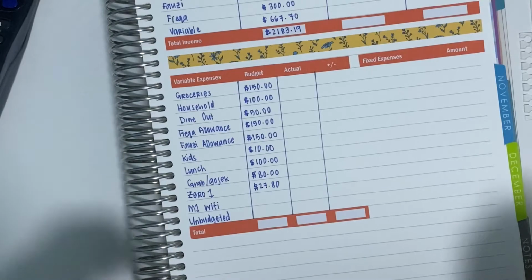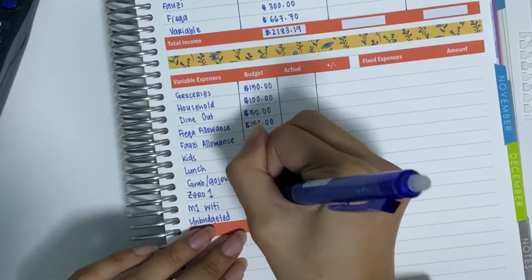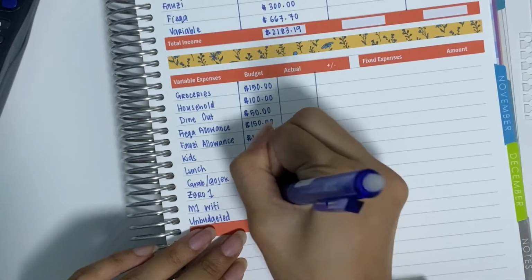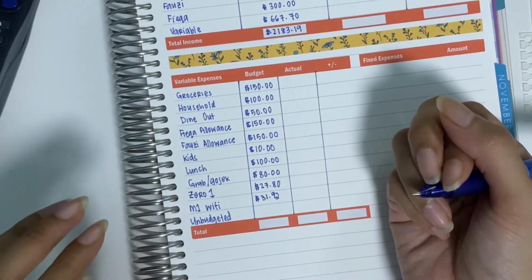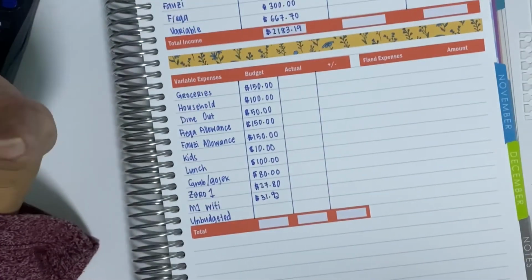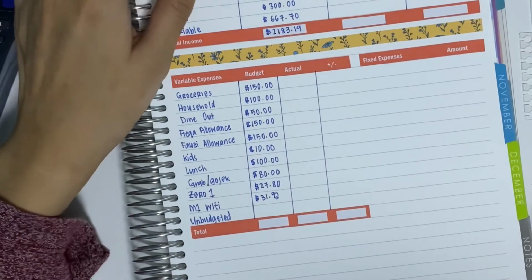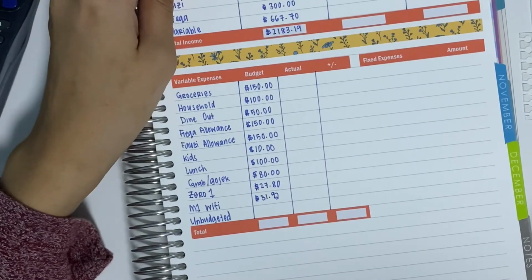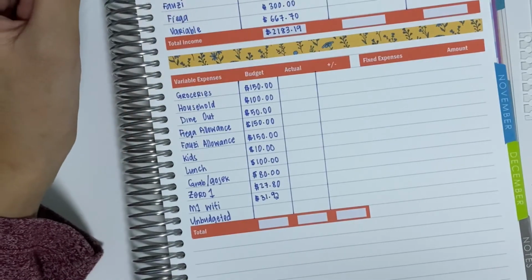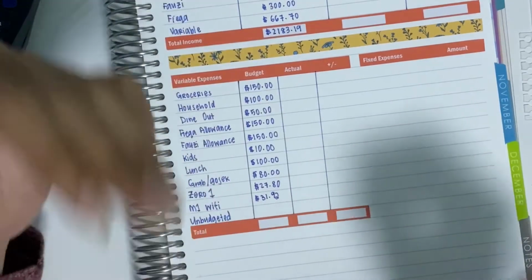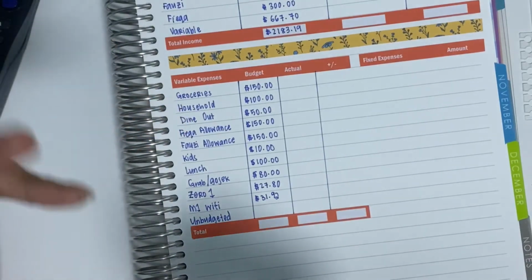For my M1 Wi-Fi would be $31.92, and this M1 Wi-Fi is under variable expenses because I am still not sure how much is the normal rate.